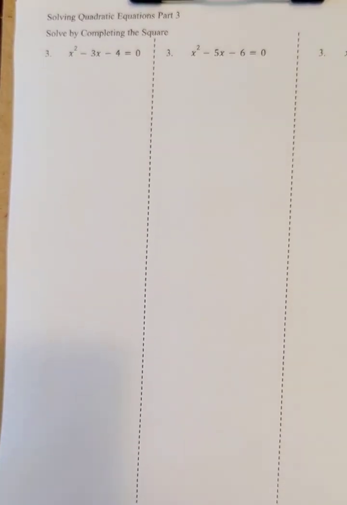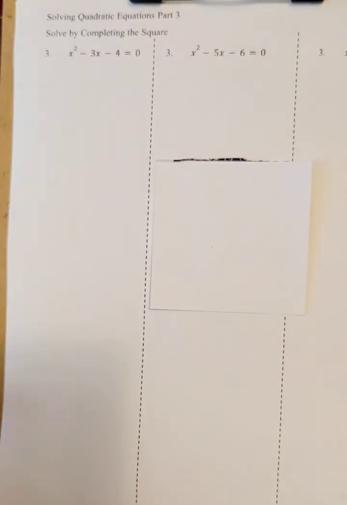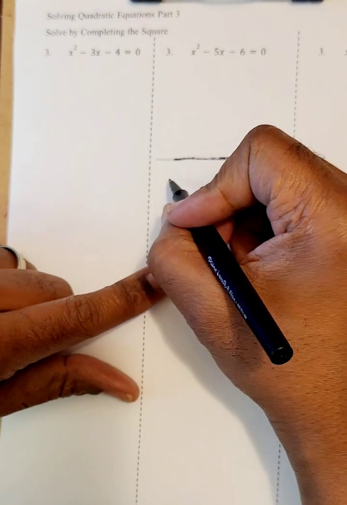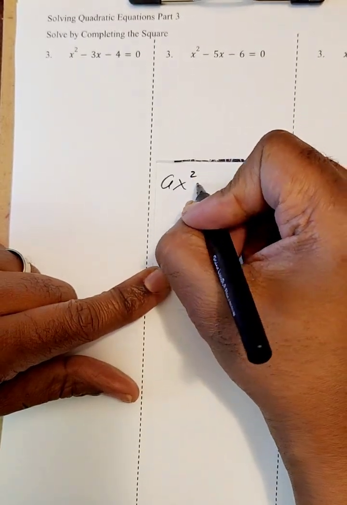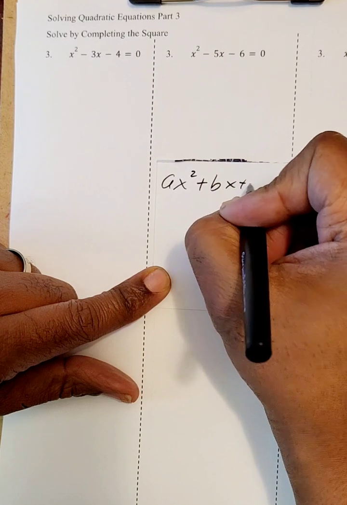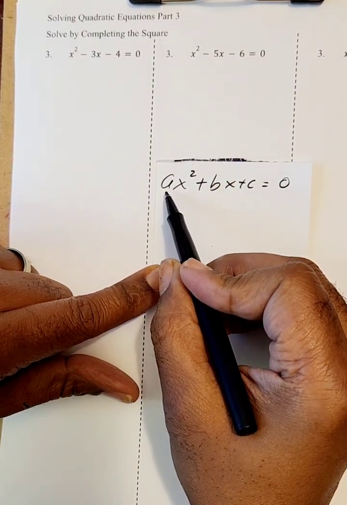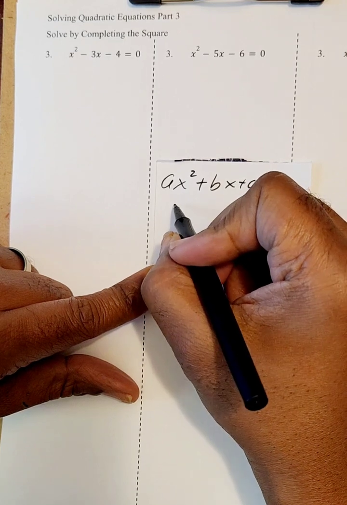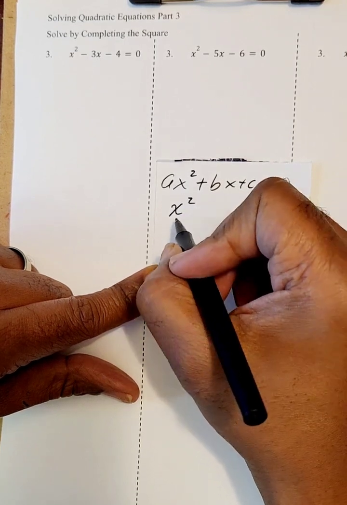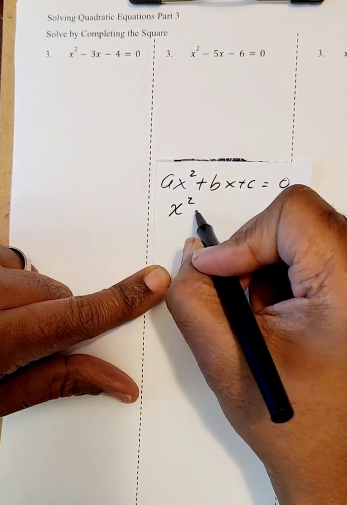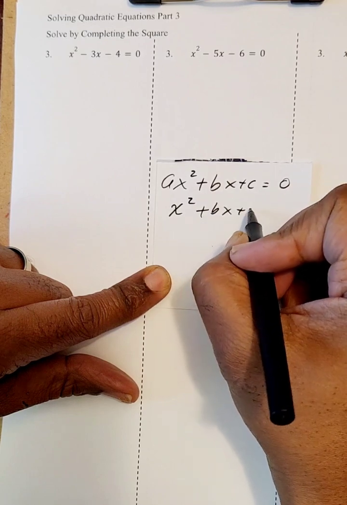22.3, solving quadratic equations by completing the square. Now, when you complete the square, let's say we have a quadratic and we're trying to solve it. This is the general form of a quadratic. The leading term must be a 1. So, when completing the square, we must have this form where we have 1x squared plus bx plus c.